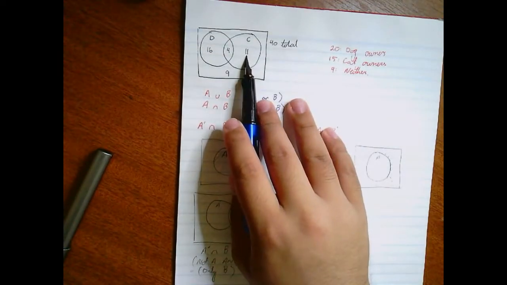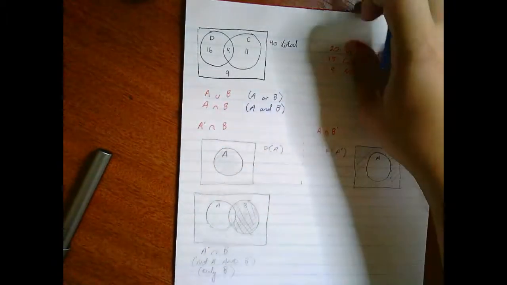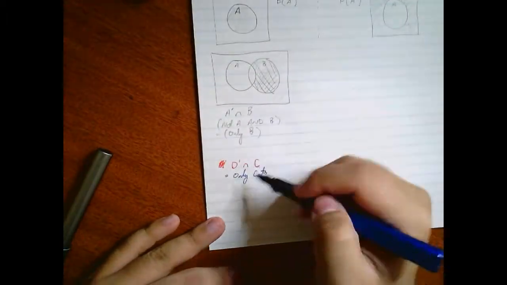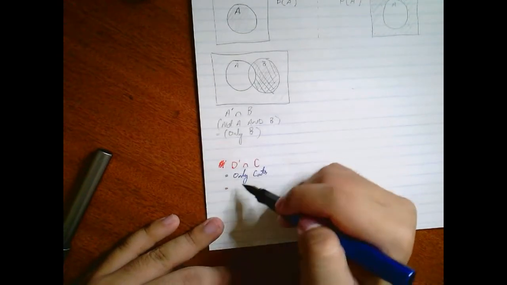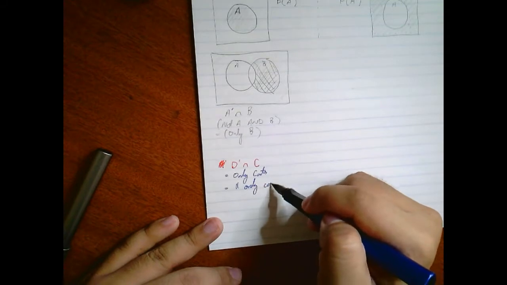It's 11. We did this by just calculating it using the Venn diagram. So there are 11 only cat owners.